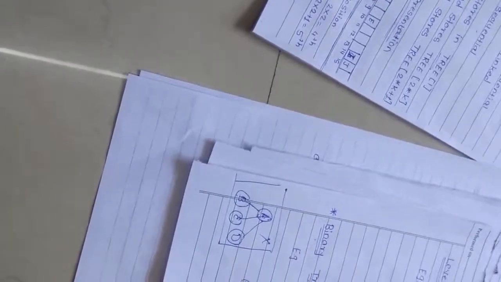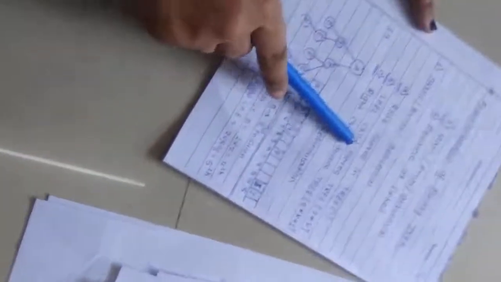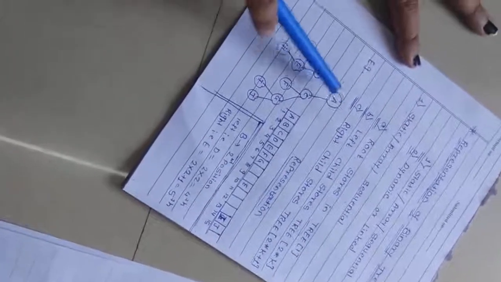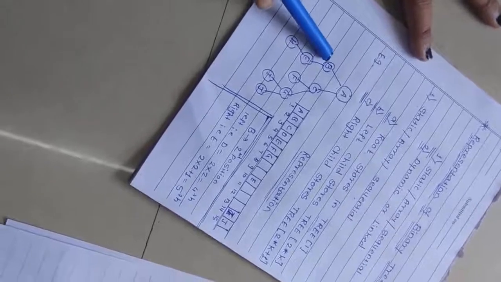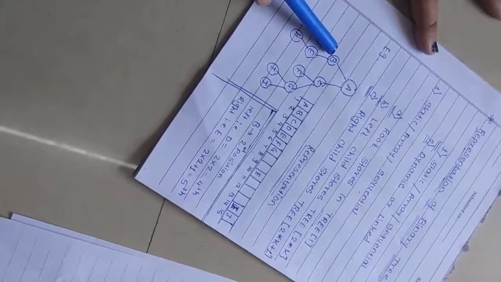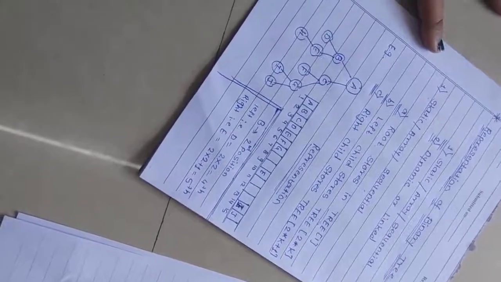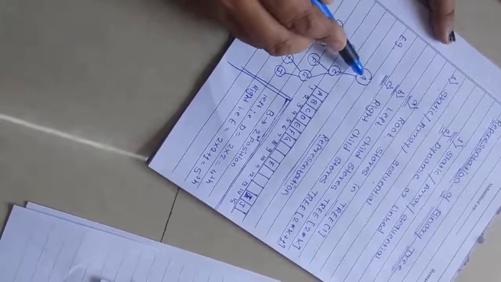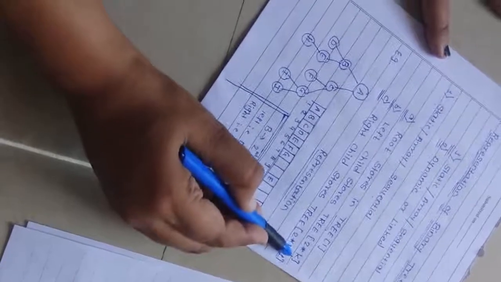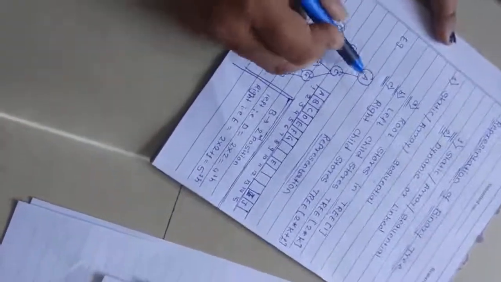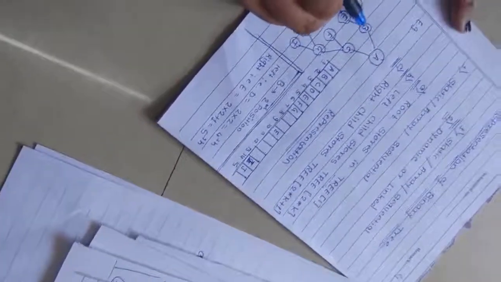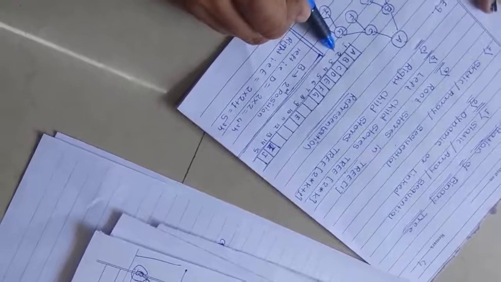Now, according to the rule, the left child is stored at the position 2 into K. The left child of A is B, and B is stored at position 2 into K, that is 2 into 1. K here is the position of its parent, and B's parent is A. That's why it is stored at position 2 into 1, that is the second position.